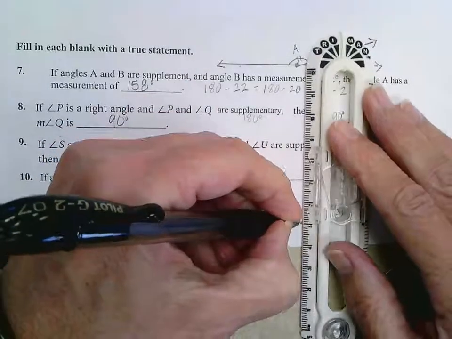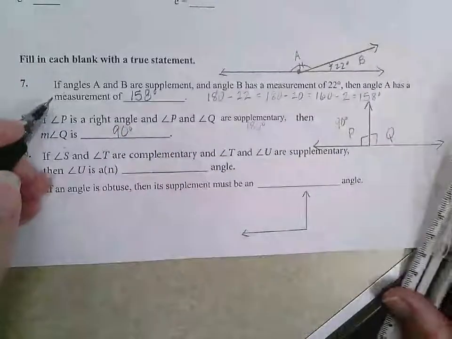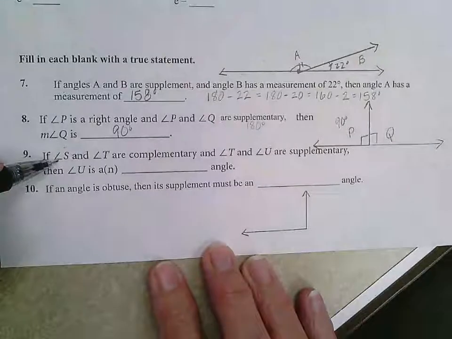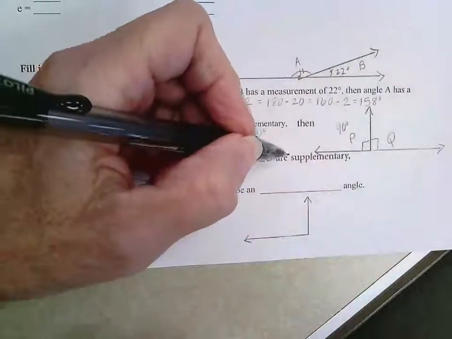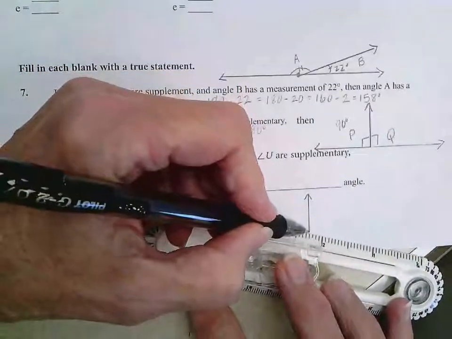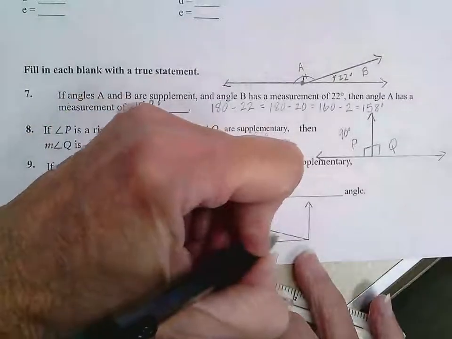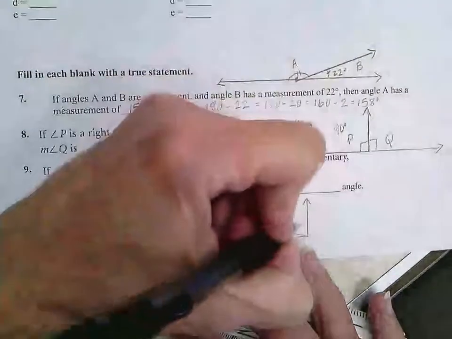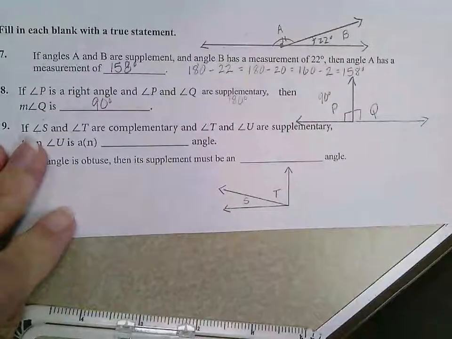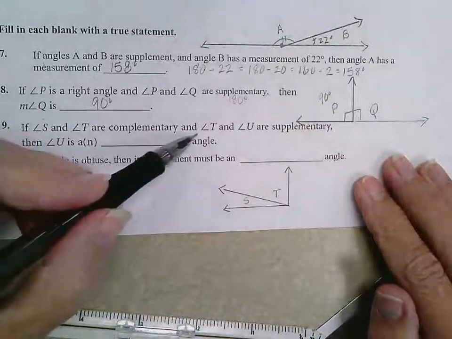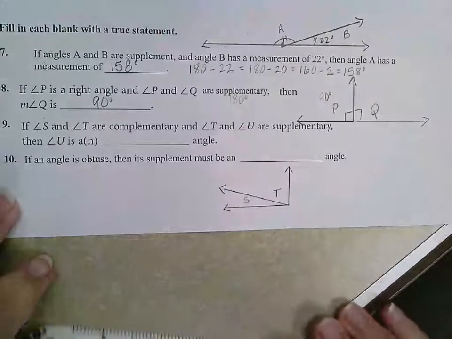So first I'm going to draw a 90-degree angle, and it's telling me that S and T are complementary. So we'll say this is angle S and this is angle T. So angle S and T are complementary, and angle T and angle U are supplementary.